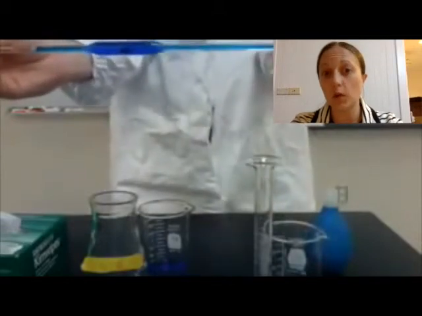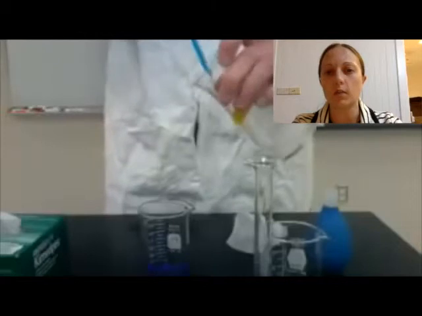If we do feel like our conical flask needs to be rinsed, we will do that with whatever the solvent was that we filled up in our volumetric flask. In most cases, that will be water. Now that we have a very accurate known amount of standard solution in our conical flask, we are able to carry on with our titration.